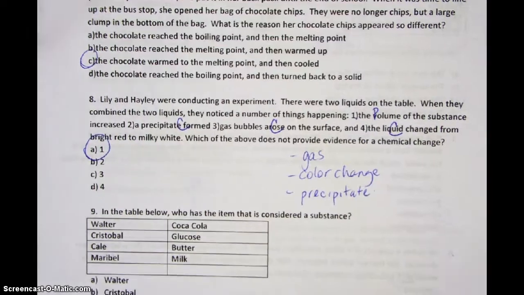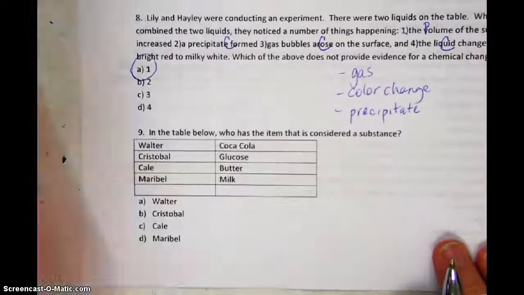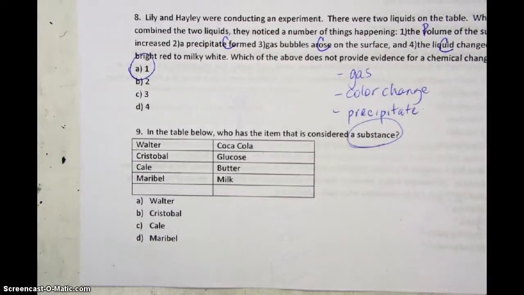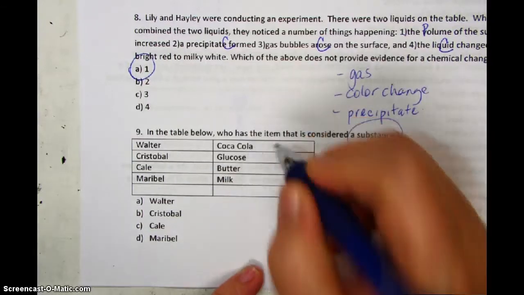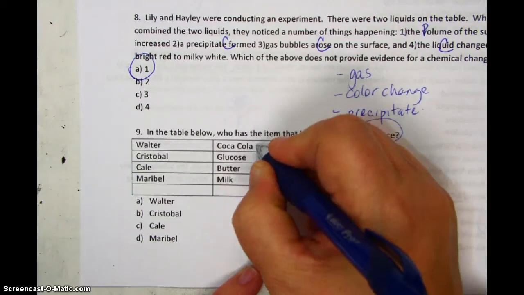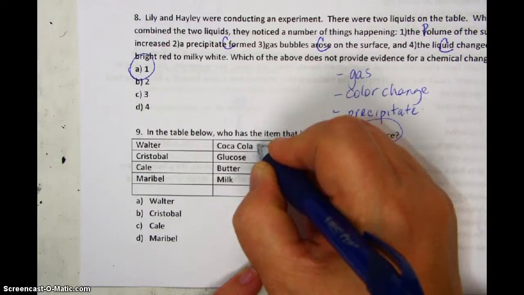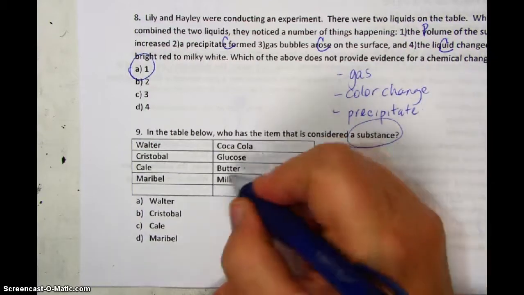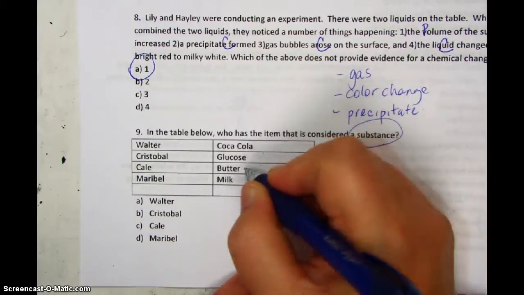In the table below, who has the item that is considered a substance? Don't forget, a substance is one that is uniform throughout, and it's always got the same stuff in it. Coca-Cola does not always have the same stuff in it, because from one year to the next you might get more bubbles in it, or a little bit more soda in it, or whatever. Butter is not uniform. It's not always the same because different companies make butter differently.